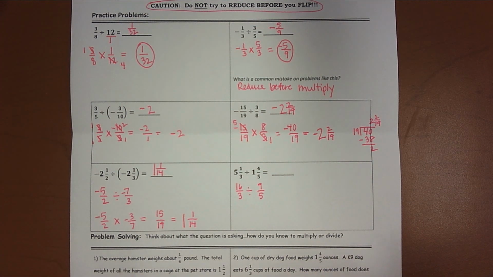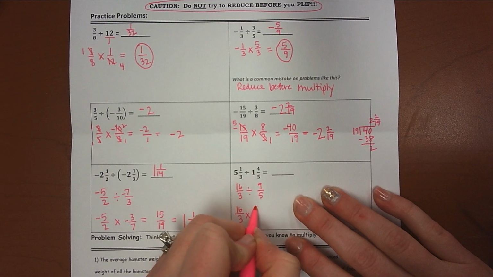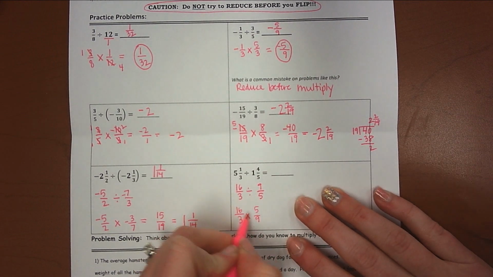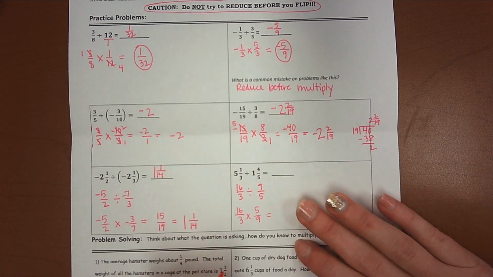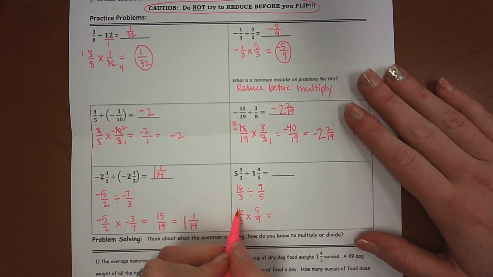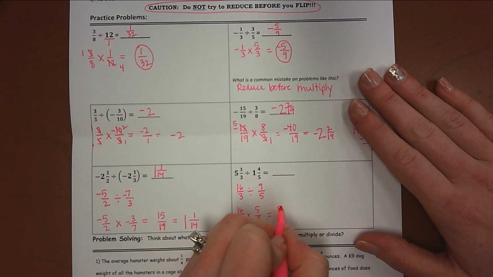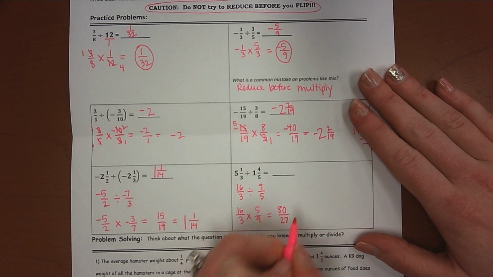Again, it hurts you if you try and combine steps because it just gets a little bit more confusing and makes room for silly mistakes. So I've got 16/3 times the flip, which is 5/9. 9 and 16 can't cross reduce, and 5 and 3 can't cross reduce, so we've got a little bit bigger number here. 5 times 16 is 80, and 3 times 9 is 27.